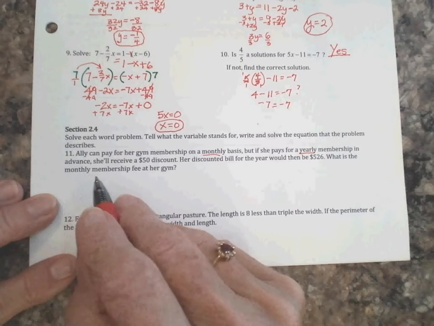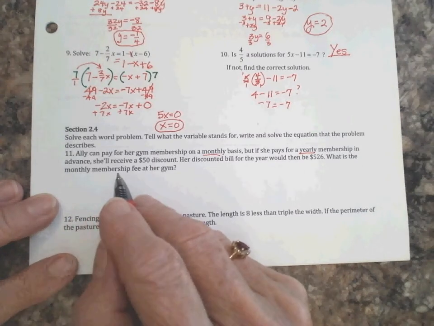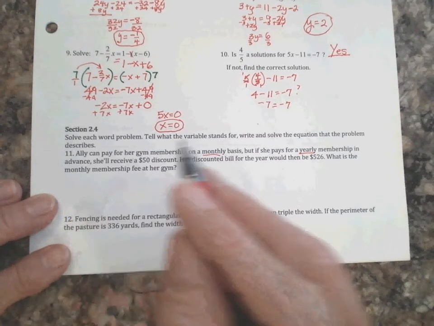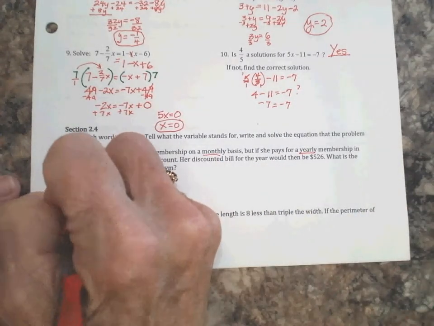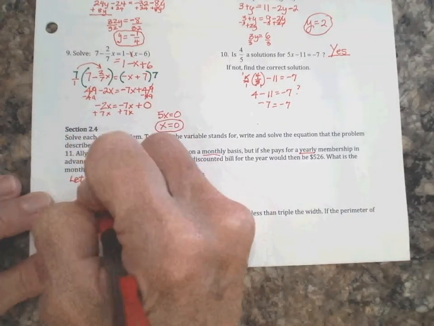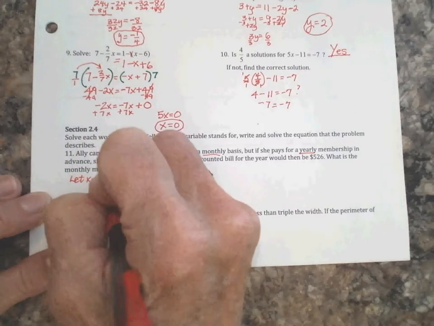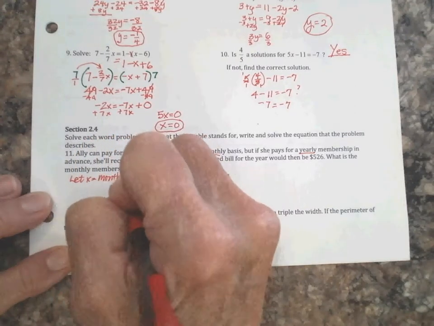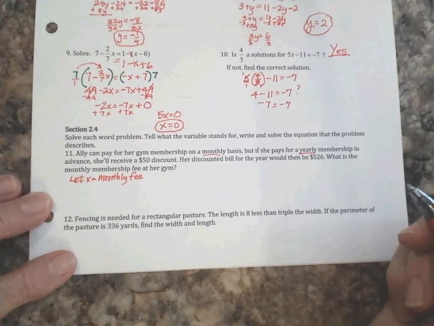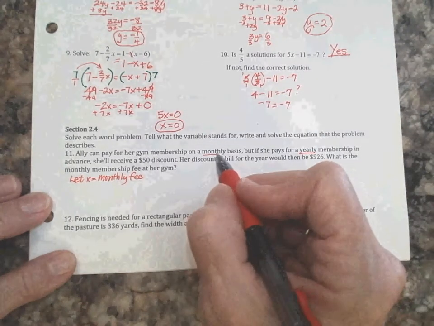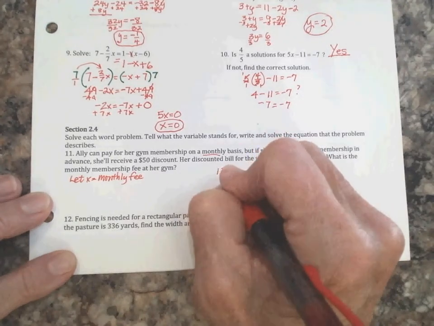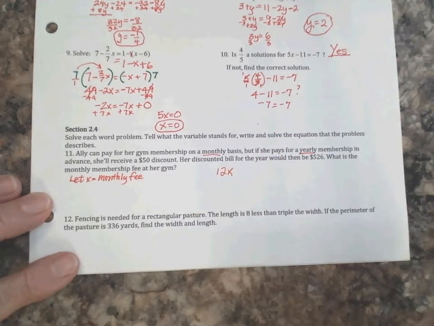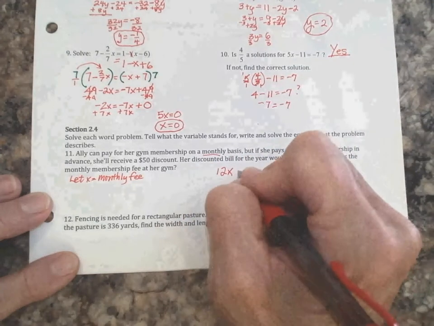So we need a variable to represent how much she would be paying each month on a regular basis. So in this case, x would be a fine variable. So we're going to say let x equal the monthly fee that she would pay. So if she pays monthly and she's going to pay for a whole year, she would have 12 times x for however much money she would have to pay, because we don't know what it is.